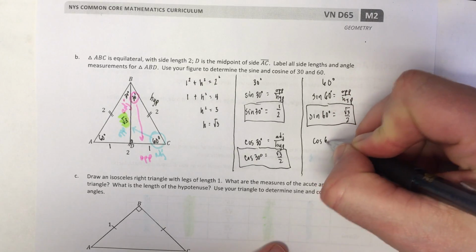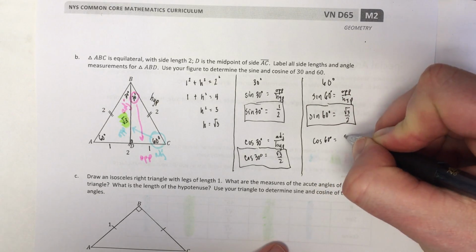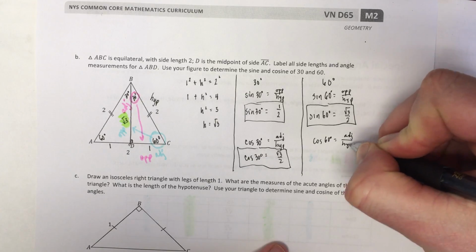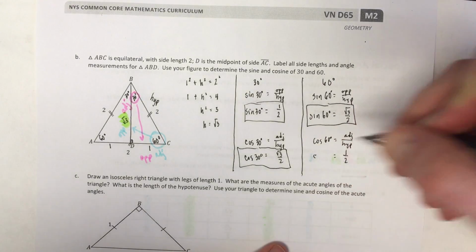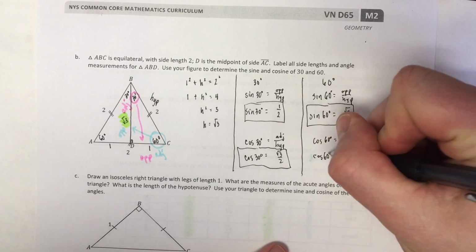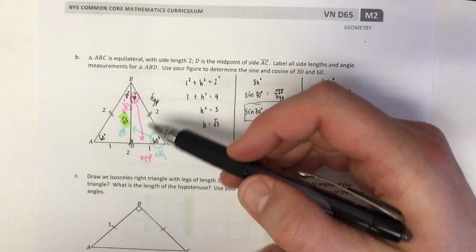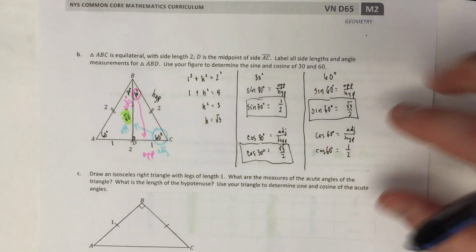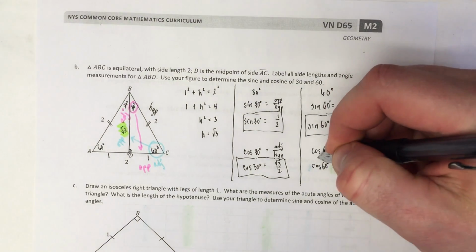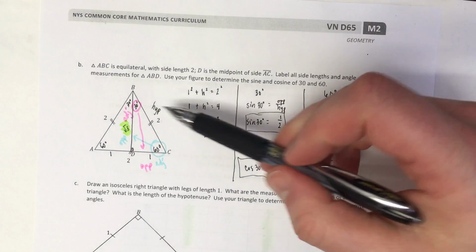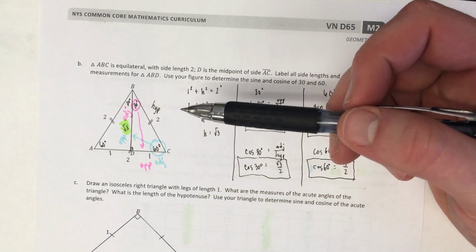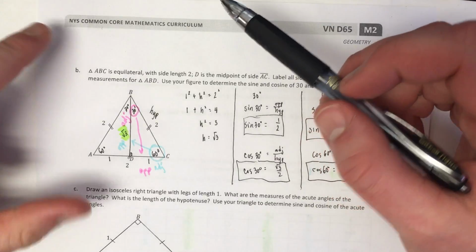And cosine of 60 degrees is equal to adjacent over hypotenuse, which is equal to 1 over 2. Because my adjacent is 1, my hypotenuse stayed 2. And so you don't need to memorize those tables, but the tables just make this work a lot quicker so that you don't have to draw out an equilateral triangle, bisect it, etc.